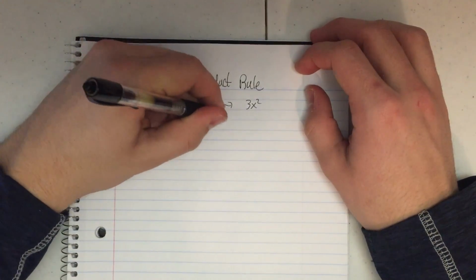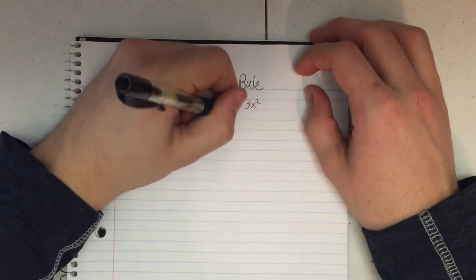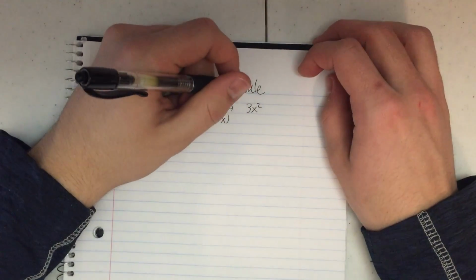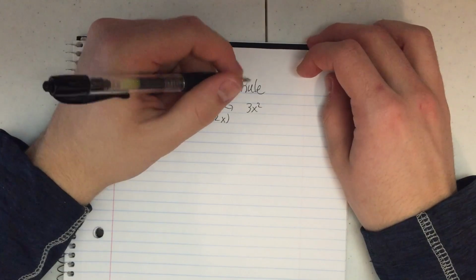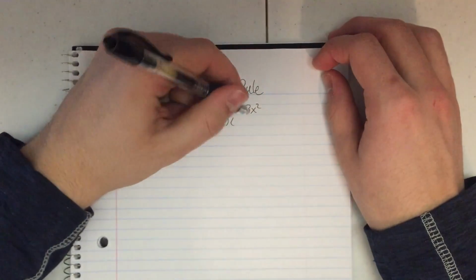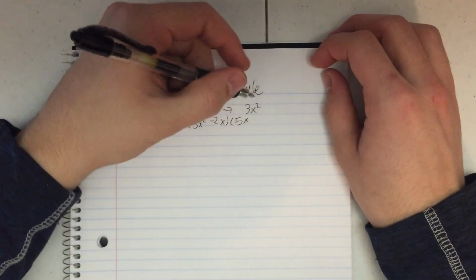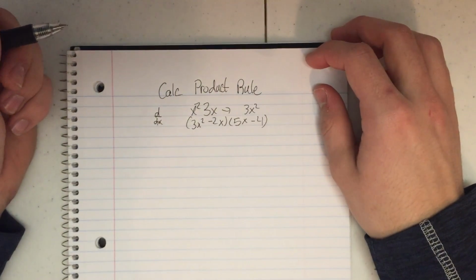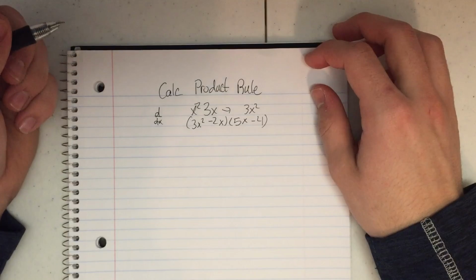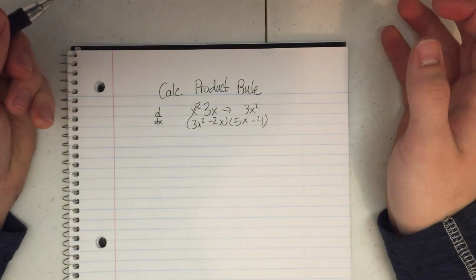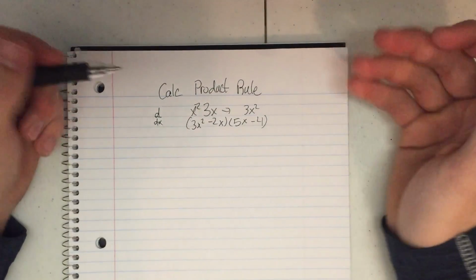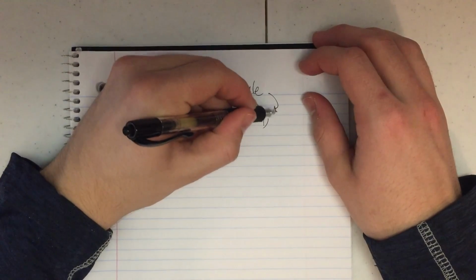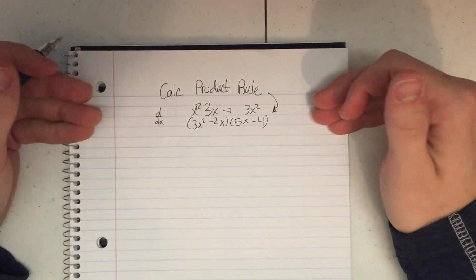minus 2x, let's see, times 5x minus 4, or something like that, right? And you could multiply it out and do power rule, which in some cases will be easier, but we have a product rule, and so I'm going to show you that.